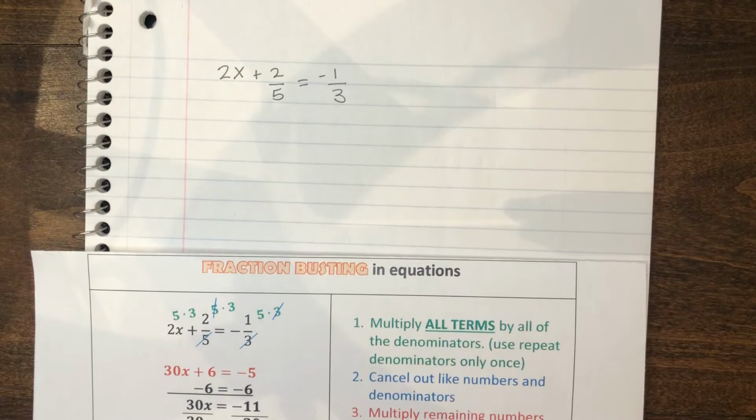Hey guys, so today we're going to talk about how to solve equations with fractions in them. And while it can seem challenging, we're going to look at a technique that actually allows you to remove your fractions and make the solving process a lot quicker and easier. So I call it fraction busting. You can call it fraction removing. We're just trying to get rid of these fractions.